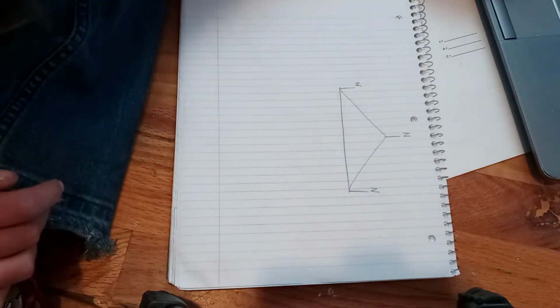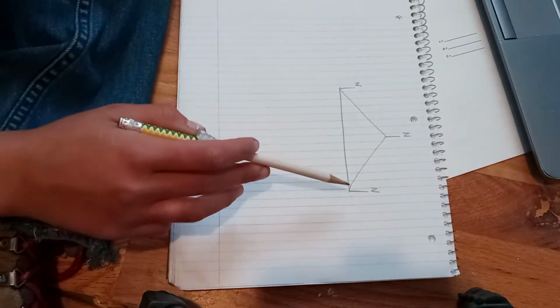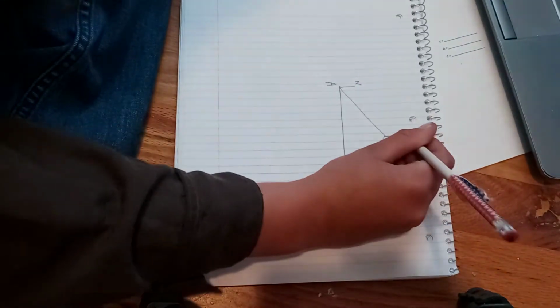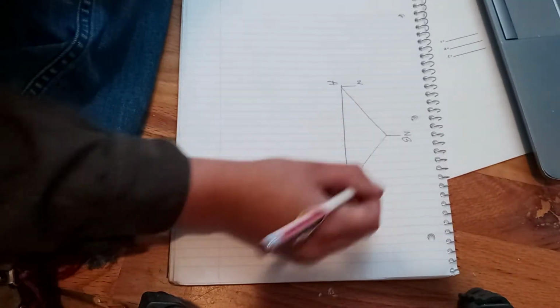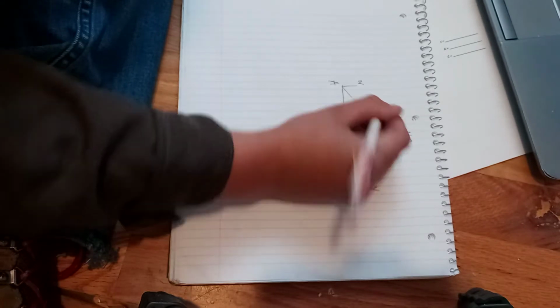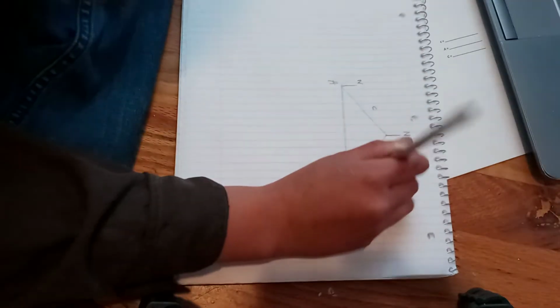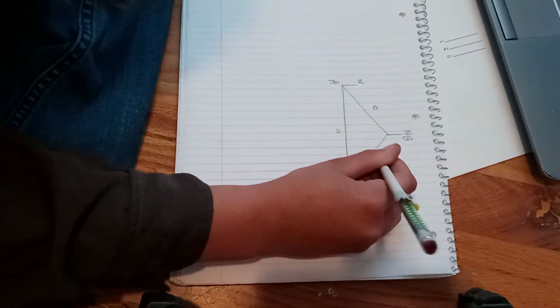Okay, so from this problem, I'm doing problem 1. We know that, let me write all the letters first. So this is station A, this is station B, and this is station C. Which means across from the angle will be side C, side B, and then side B and side A.